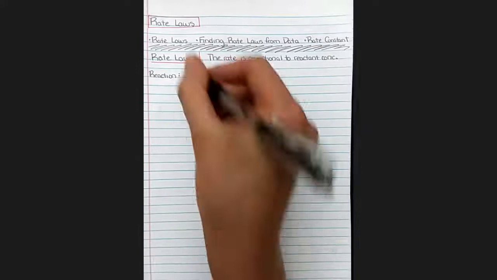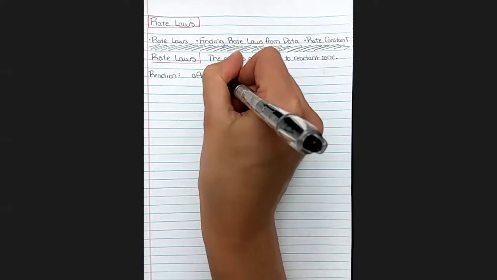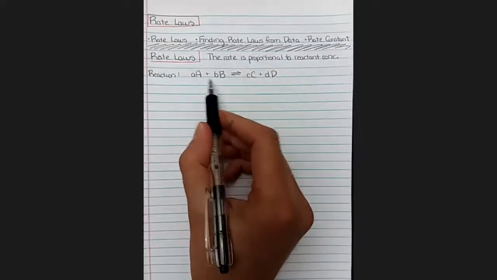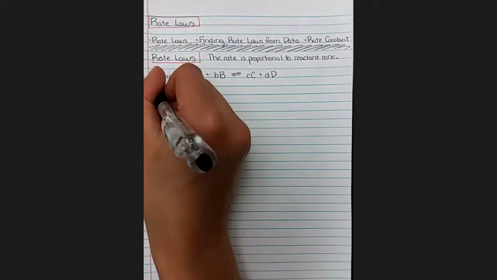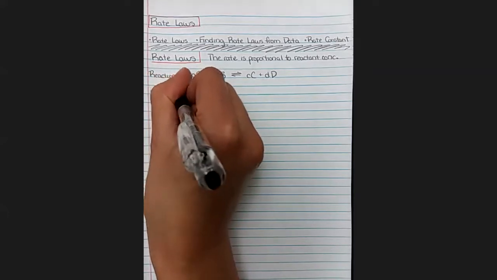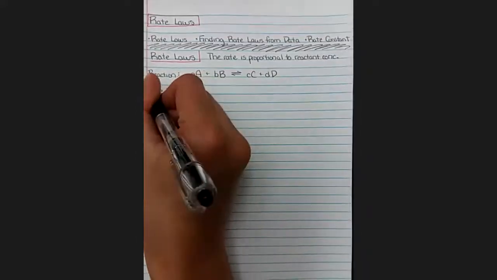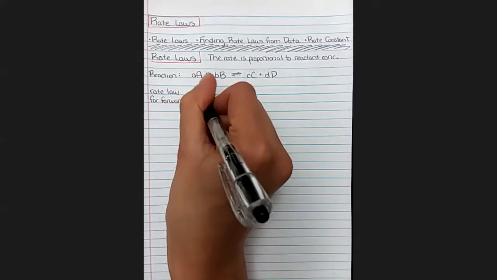So let's put up an example reaction here. This example reaction is going to be super duper generic. aA plus bB goes to cC plus dD, where the lowercase letters are the coefficients and the capital letters are the names of the compound. So let's write a rate law for this, and you can see that I drew the double-sided arrow for equilibrium. So let's specifically write the rate law for the forward reaction, since most of the time when you write the rate law, they will be looking for you to write it for the forward reaction.